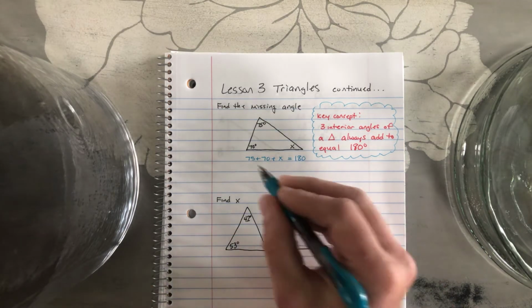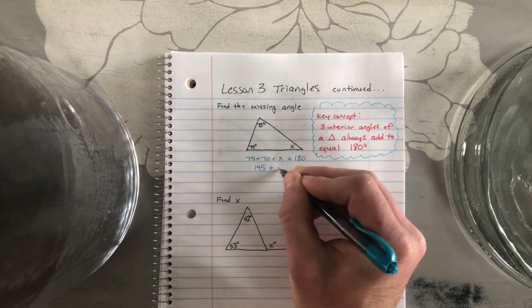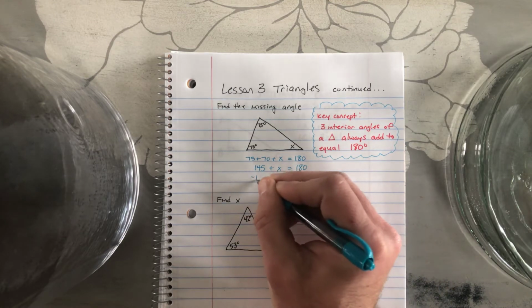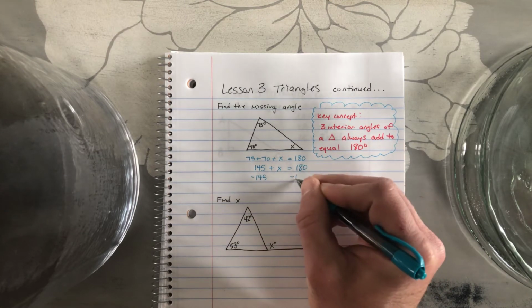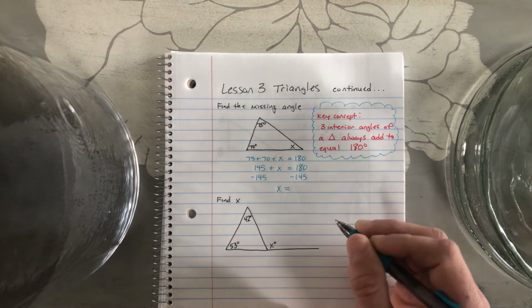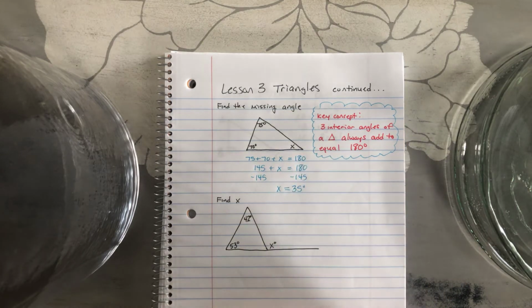If we add 75 and 70, we get 145 plus X equals 180. And when you subtract 145 from both sides, we get X is equal to 35 degrees. So that is the missing angle measurement, and that confirms it's an acute triangle.